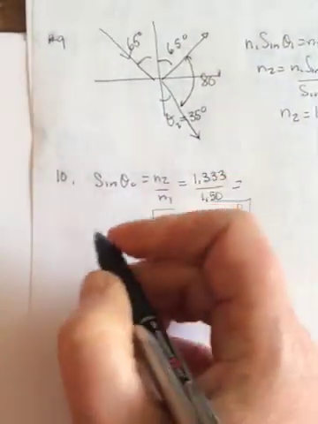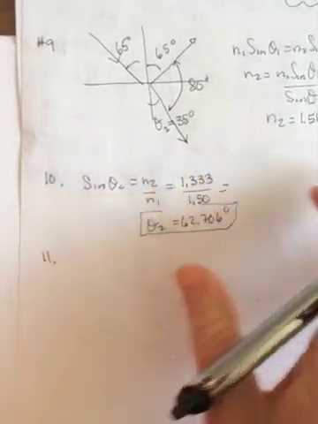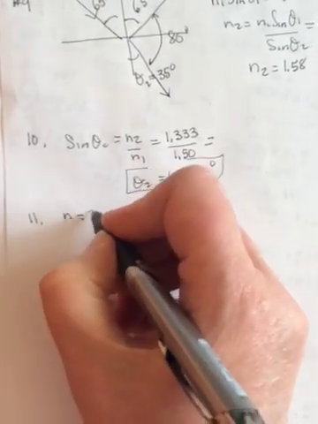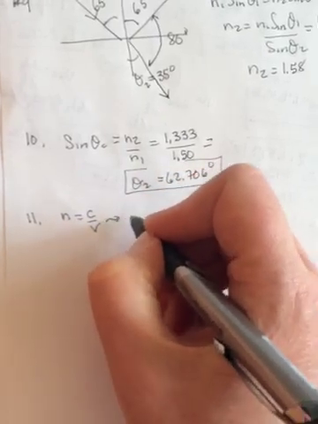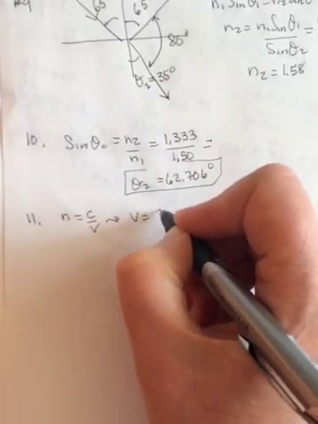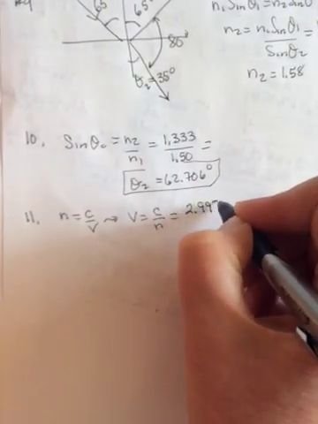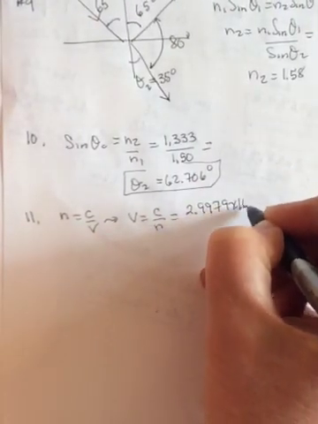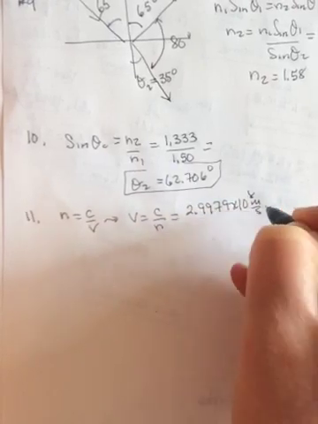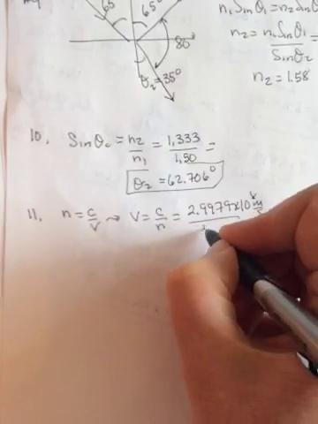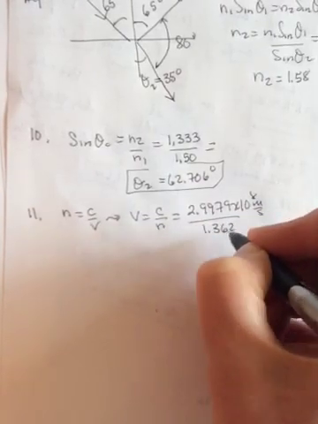Okay? Number 11, calculate the speed of light. I wanted you to go back and use n equals c over v just because you hadn't really used it. So v is going to equal c over n. For A, 2.9979 times 10 to the 8th meters per second over, it's ethyl alcohol, so 1.362.